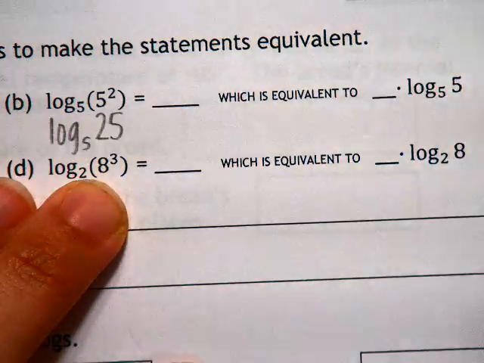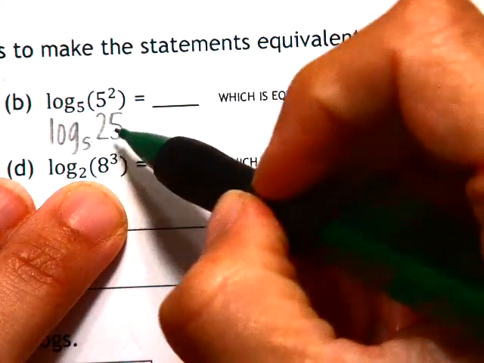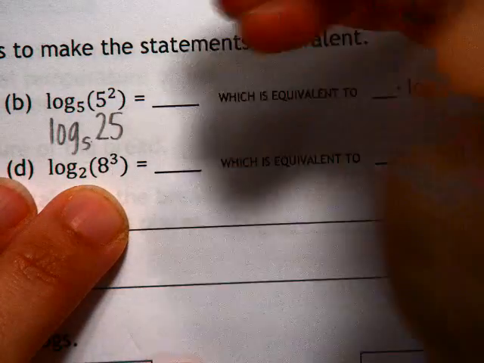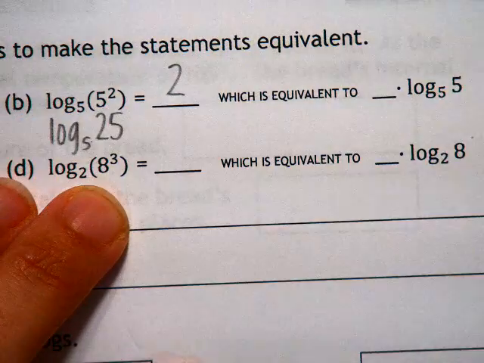That just seems kind of unnecessarily complicated. I'll just call that 25. So now we're saying 5 to the power of something has to give us 25 as an answer. We know that number is 2.